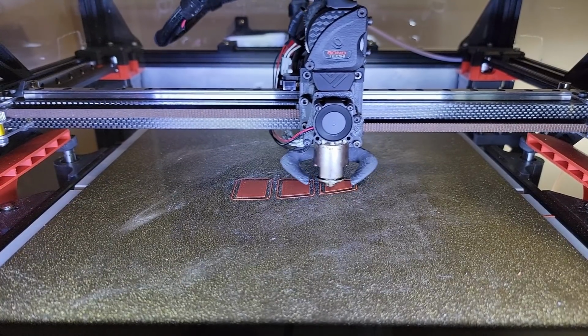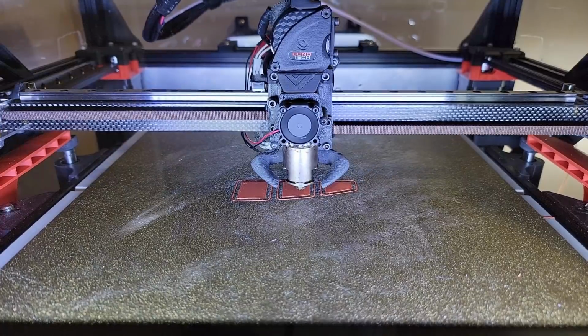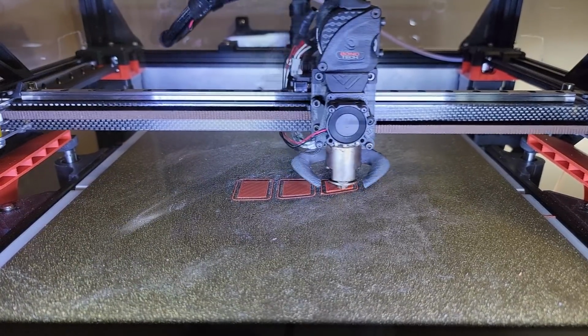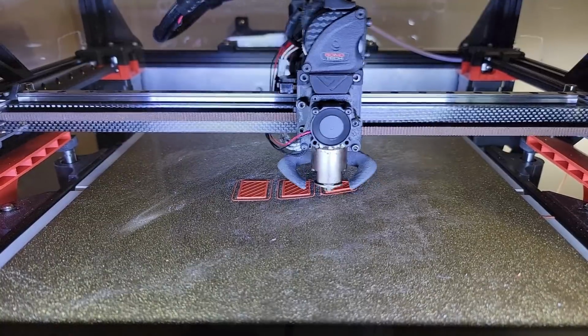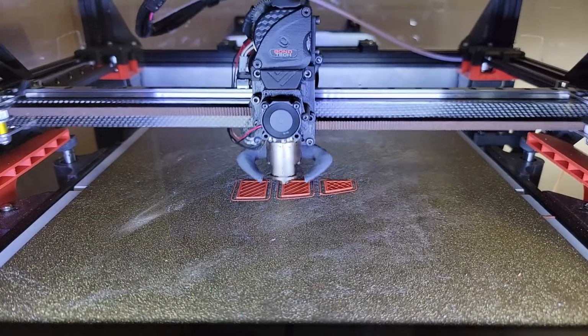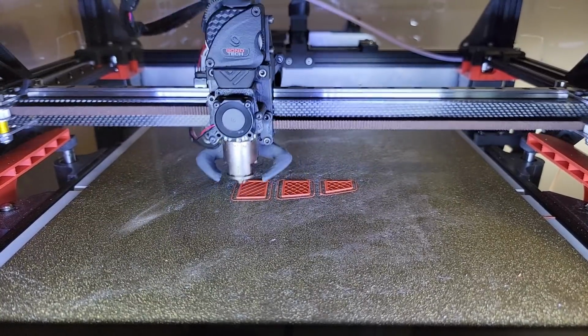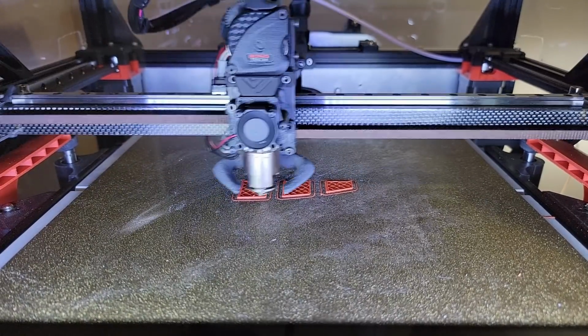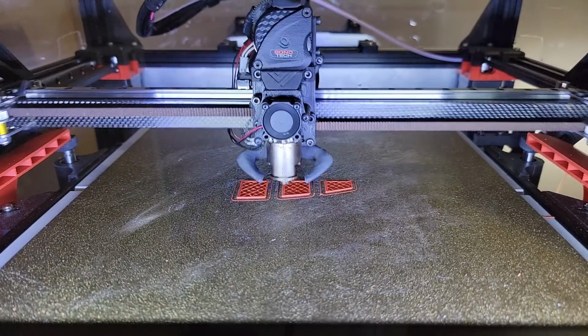Alright, first layer done. It should do a park nozzle and take a picture. There you go. Awesome. We're just going to let it go like that, and I'm not going to film throughout the entire video. Let's just take a look at the time lapse and see what that does.